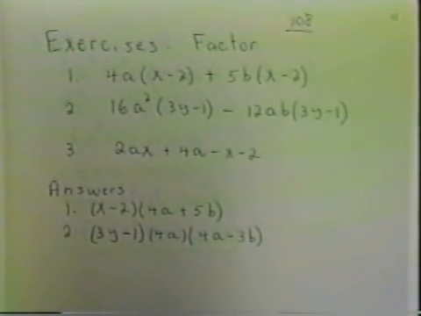The answer to the first one is x minus 2, because that's the common factor, times 4a plus 5b. The answer to the second one, 3y minus 1 times 4a minus 3b. You needed to take out the common factor of 3y minus 1, and then you would have 3y minus 1 times 16a squared minus 12ab. Then you take out the common factor 4a from that second factor.